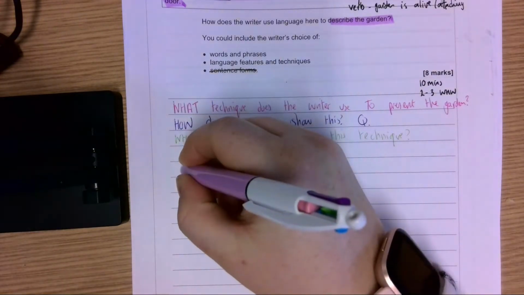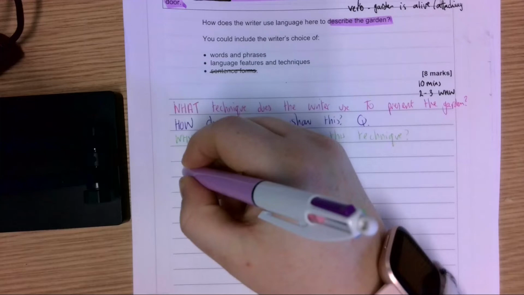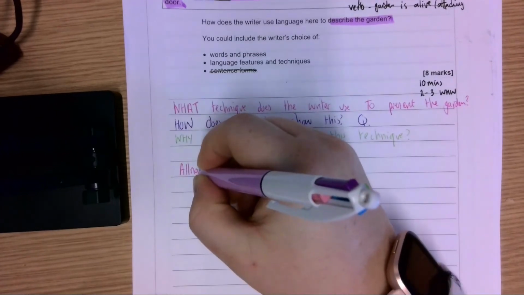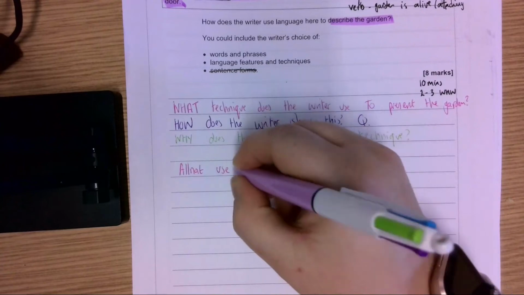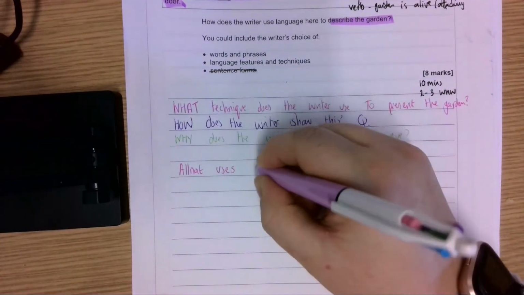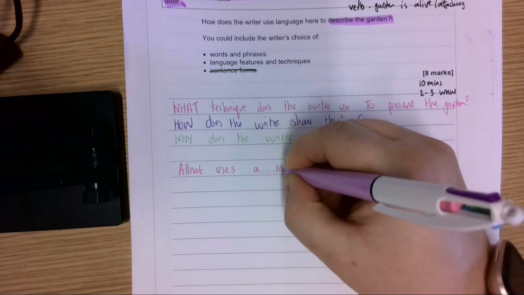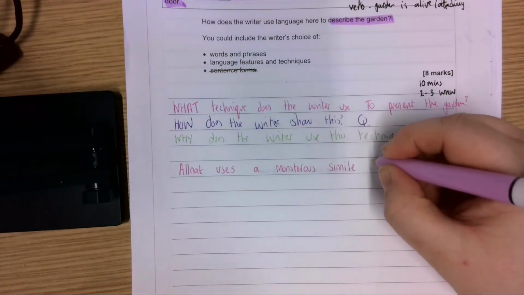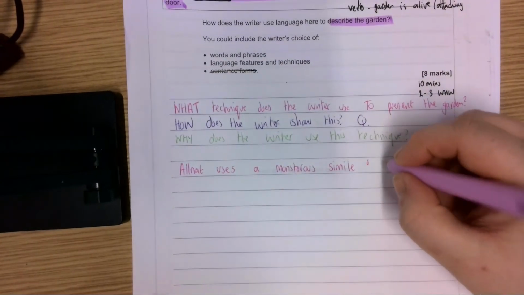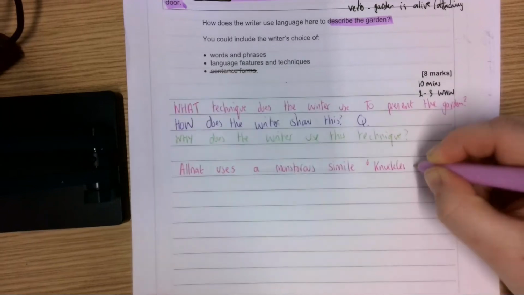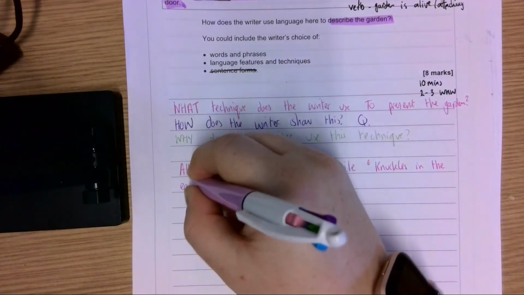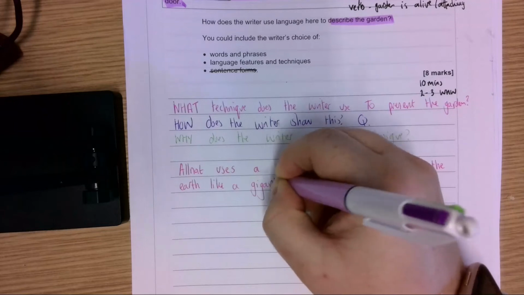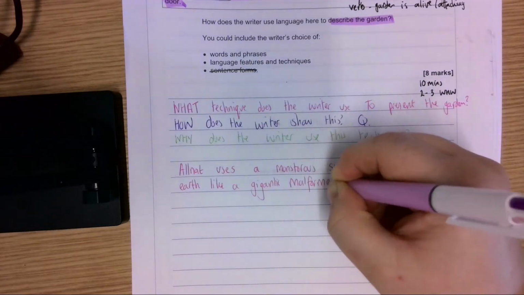So we're going to say, Allnut, that's the name of the writer here, Allnut uses a monstrous simile, I'm going to have here, knuckles in the earth like a gigantic malformed hand.